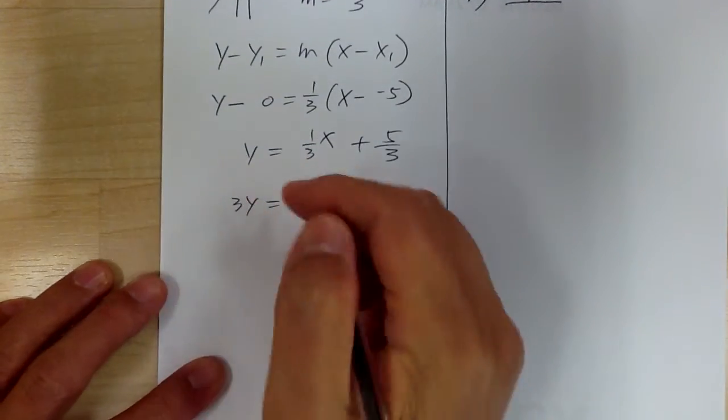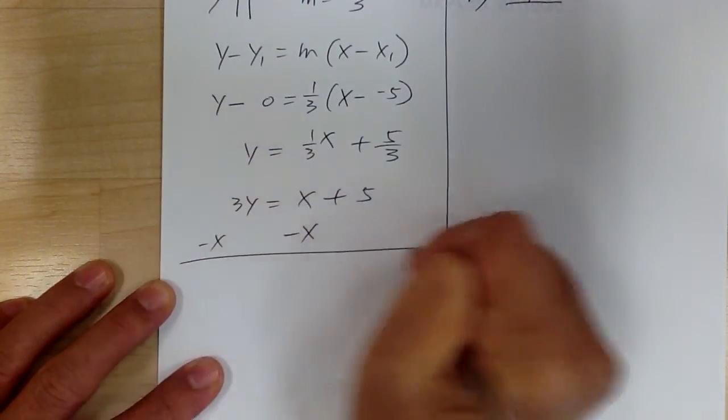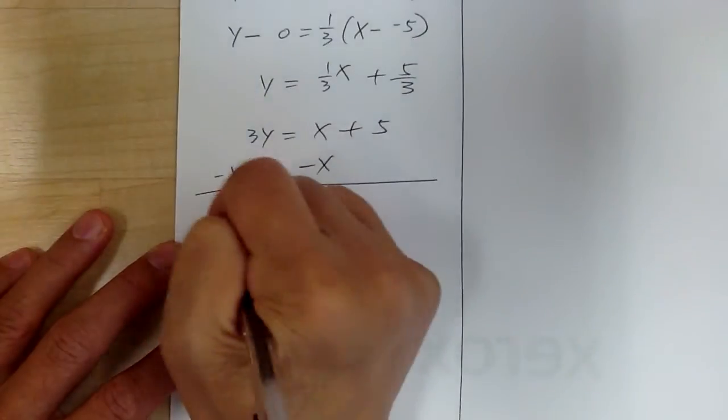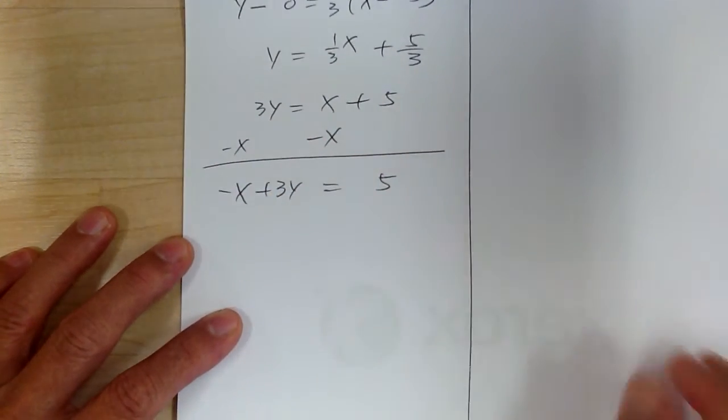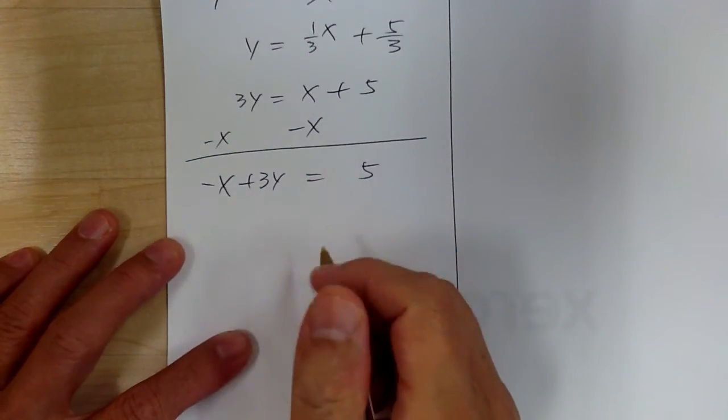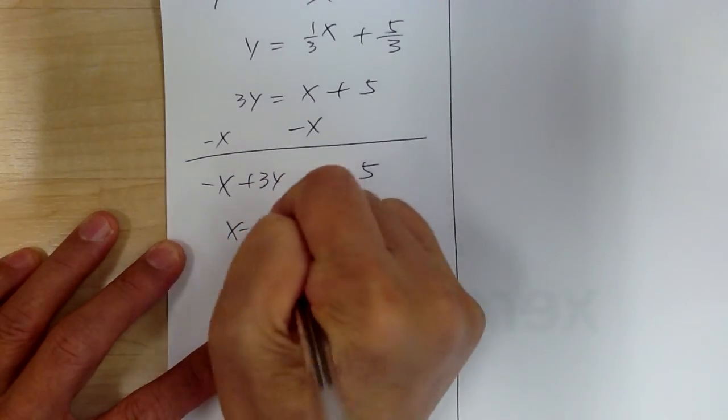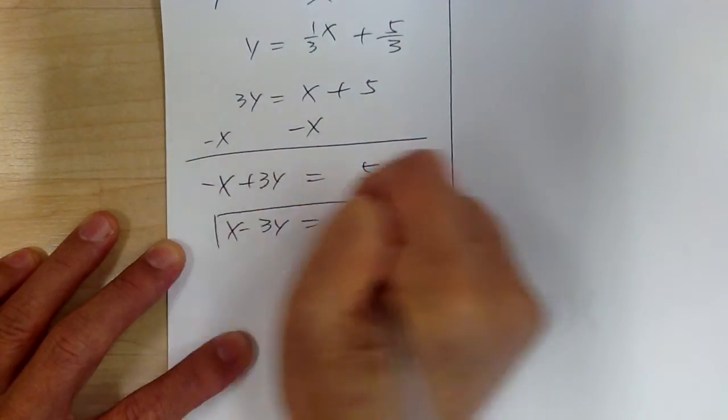And you move this over. So minus x. So you got negative x plus 3y equal to 5. Multiply by negative 1 to get rid of the negative. And that is your equation.